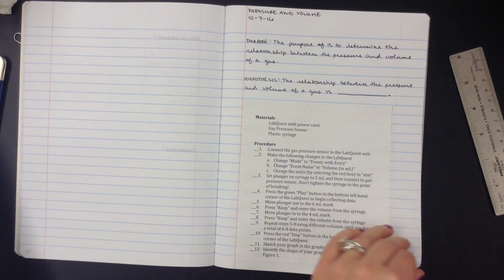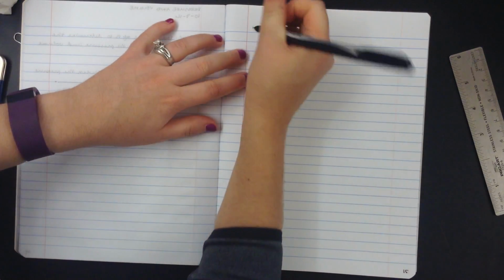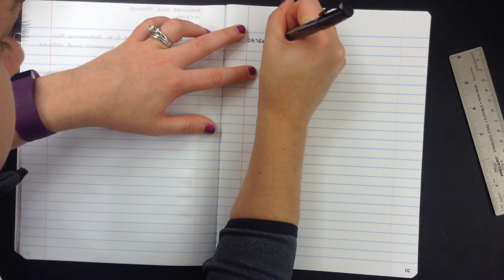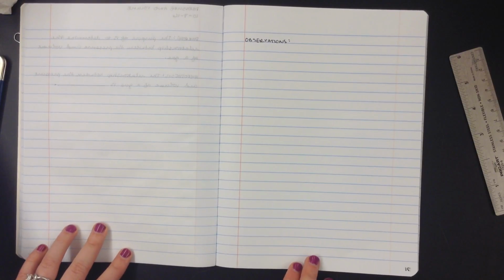And then after our procedure will come observations. And then after your observations will come your data and graphs. We're not doing any calculations for this lab, so we just need a data and graph section.